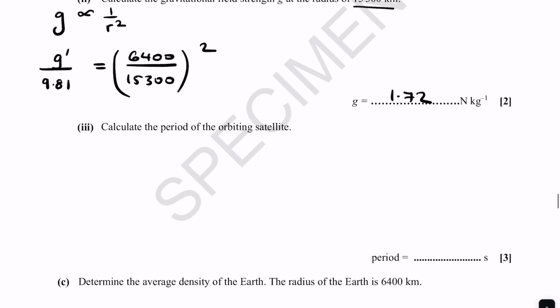Then for the next part, calculate the period of the orbiting satellite. So here, I can use the acceleration as a way of working out the time period, because centripetal acceleration is v squared over r, where v is 2 pi r over T, squared, times 1 over r.